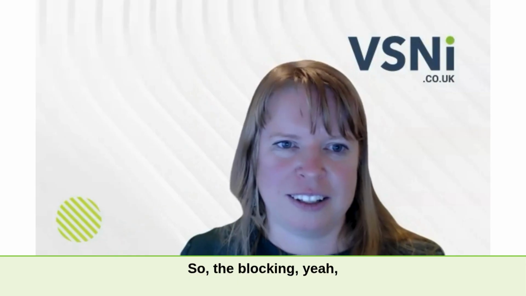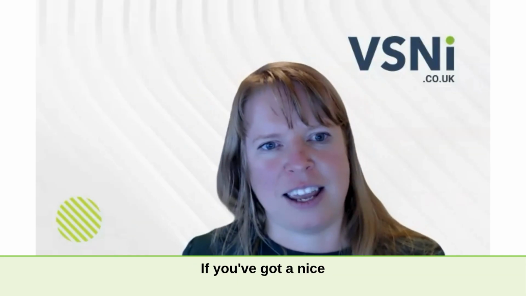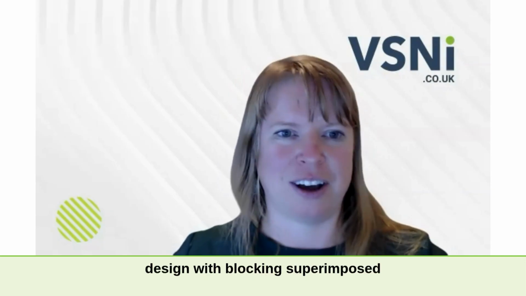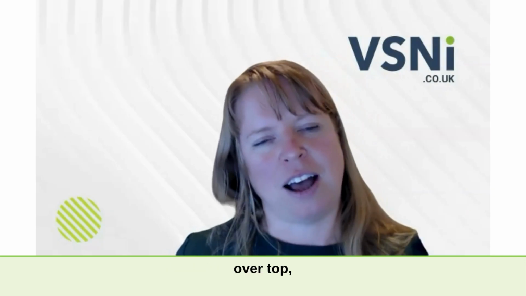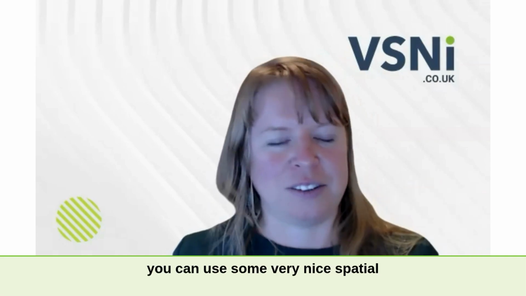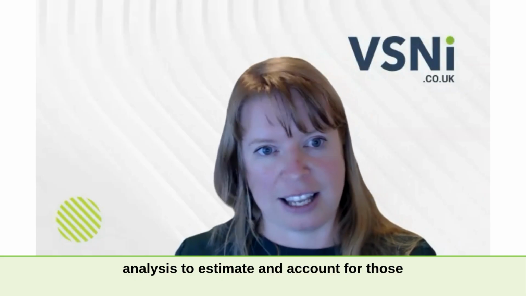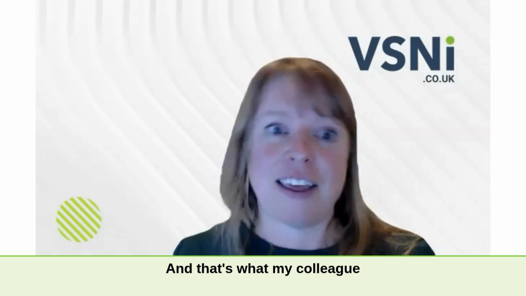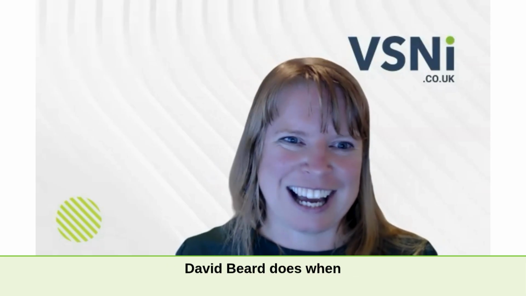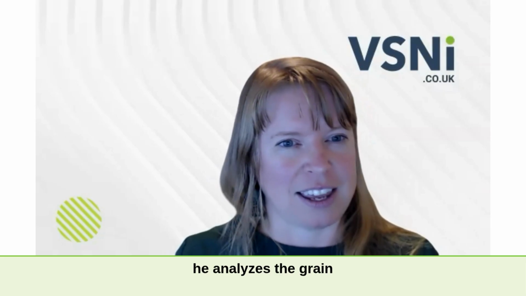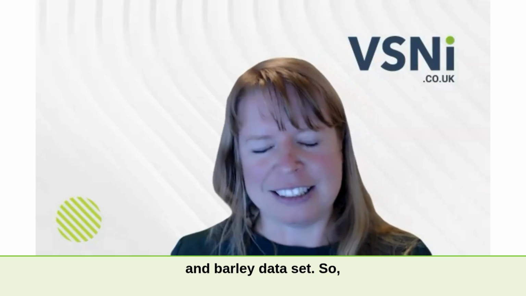Yeah, that's difficult. So the blocking can help control some of that. If you've got a nice grid layout with a row column design with blocking superimposed over top, you can use some very nice spatial analysis to estimate and account for those spatial effects. And that's what my colleague David Beard does when he analyzes the grain and barley data set.